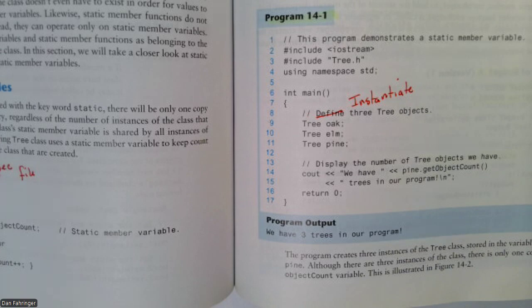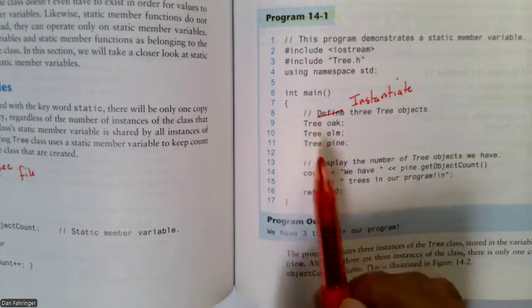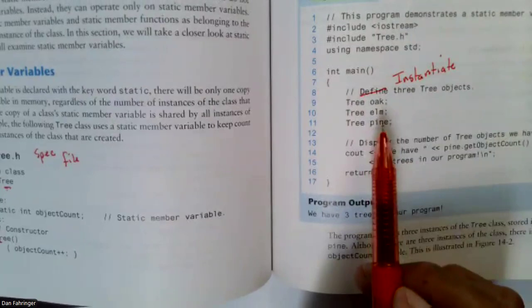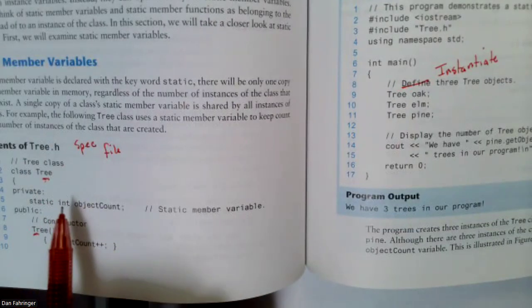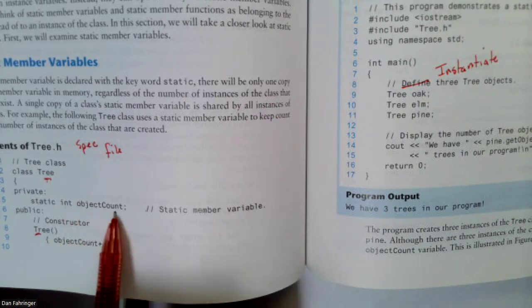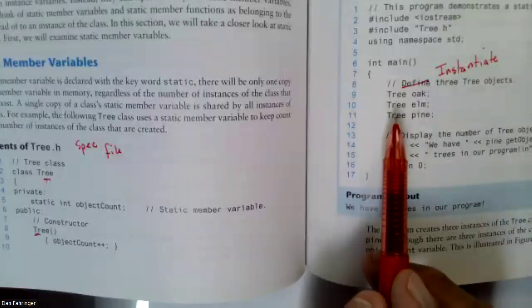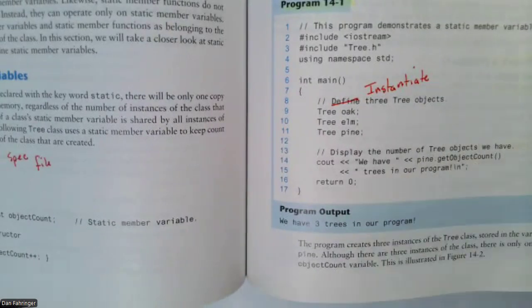So again, as we're finishing up here, changing the word define to instantiate. I did instantiate 3 objects. None of these objects have their own real variables. The only variable from the tree class is this static one right here, this object count. And like I said, it's kind of owned by tree. And then I can pick any of my objects, call the function get object count, and it gives me the value 3.